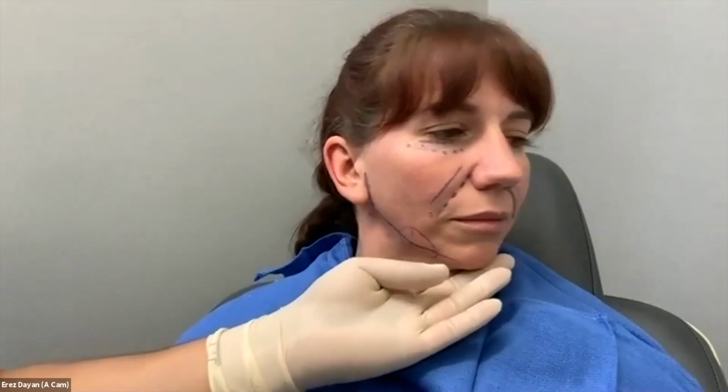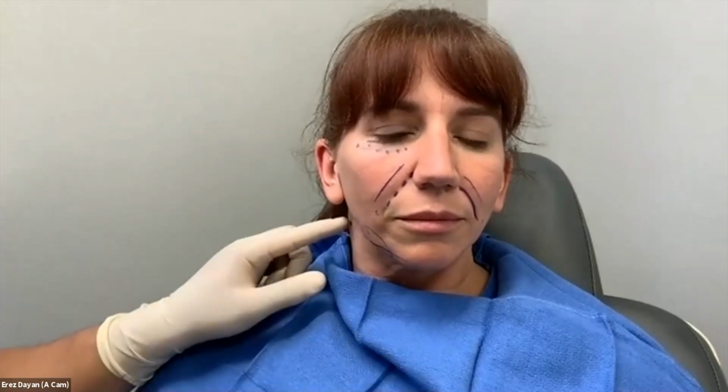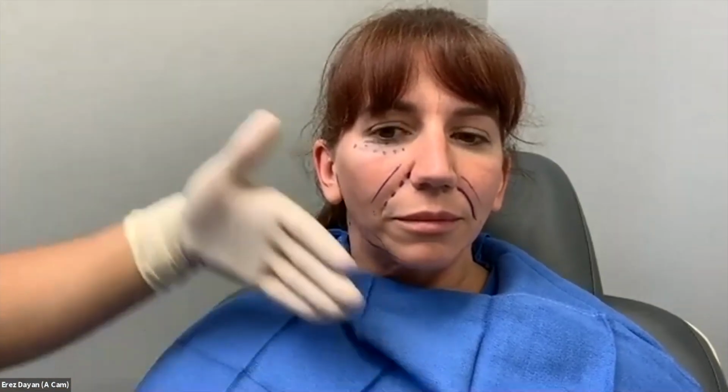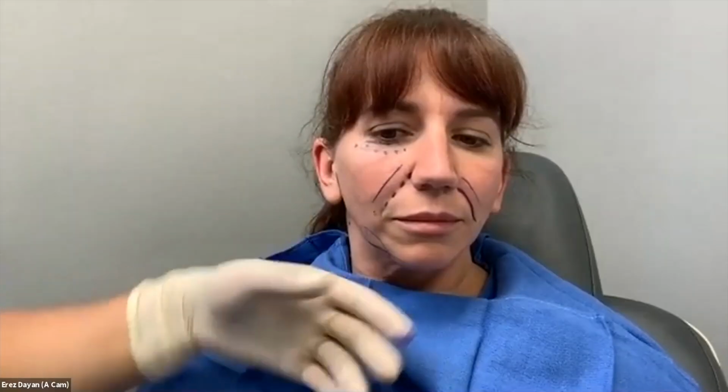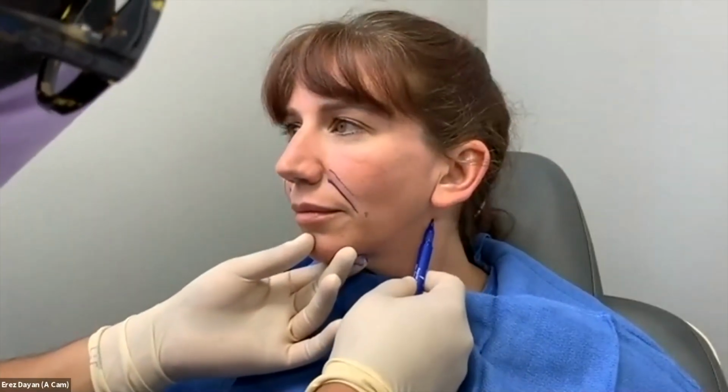Now, when you're doing face tight, AccuTight, you have a couple options for access points, and we'll go through the PowerPoint of it just to show you our options. But what I typically do is I'll go inferior to the ear lobule, about 1.5 centimeters or so. That'll be one access point, and then I'll treat the neck as a flat plane this way. I'll do the same thing on the other side. So not posterior, but inferior.